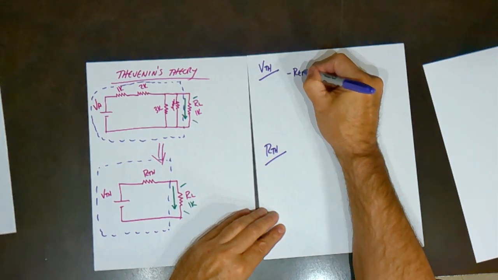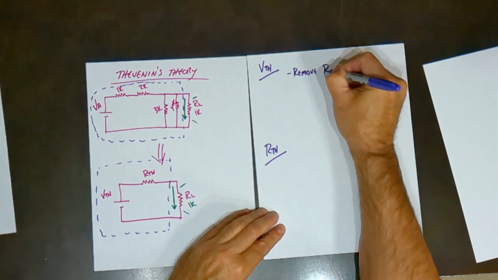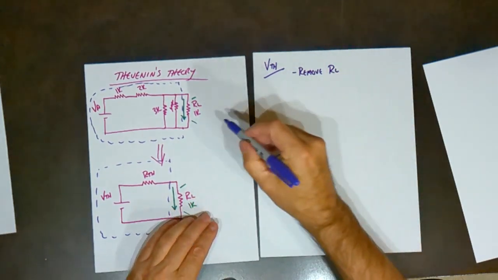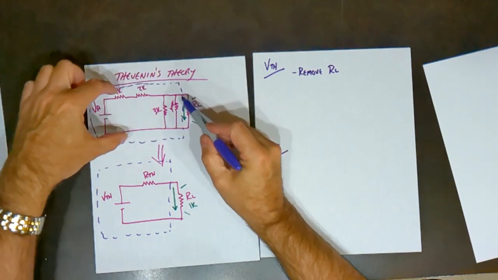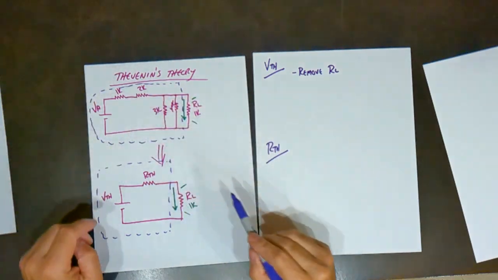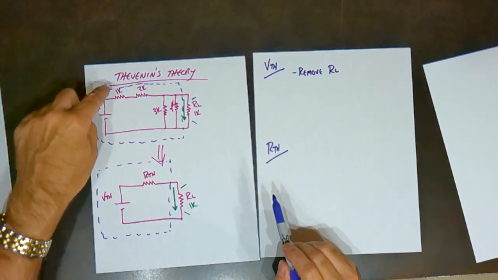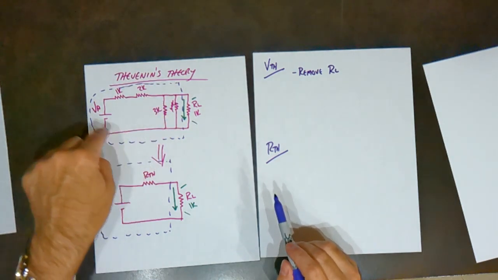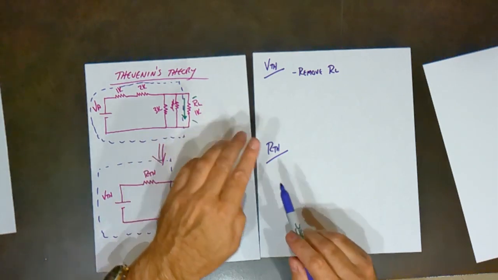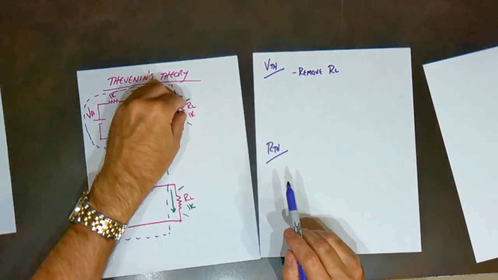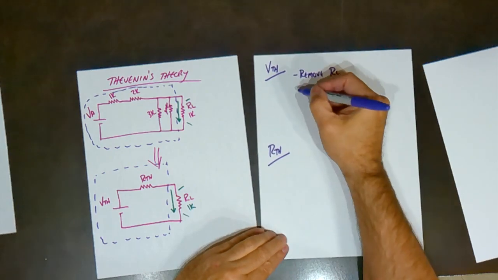The procedure for Thevenin's voltage looks like this. We remove the load. The reason we remove the load from the circuit is because the load is outside of the circuit that we want to simplify. We want to simplify what's inside the box because the box here is going to be equivalent to the box here. The load is outside the box, so we're going to take it away. Remove the load.